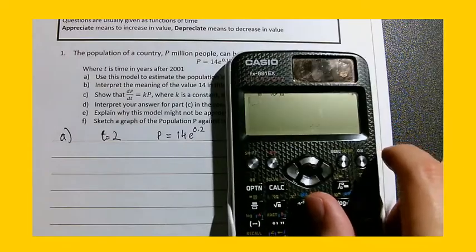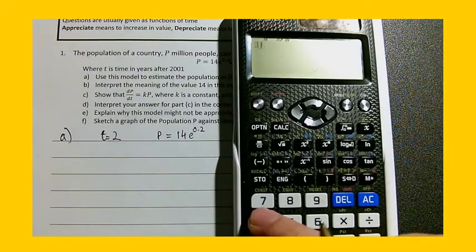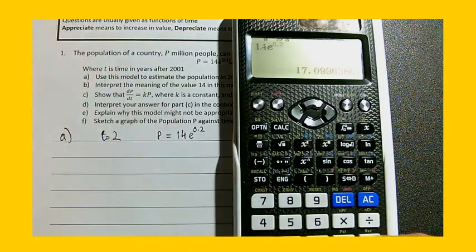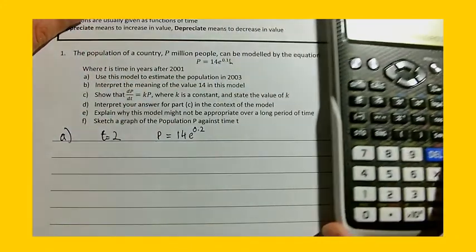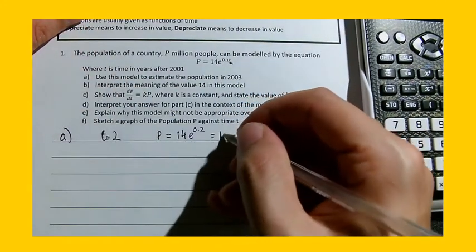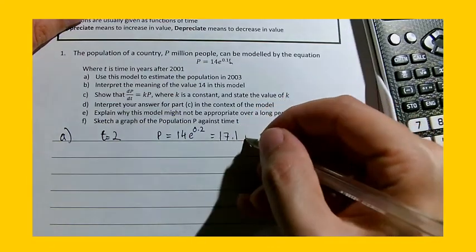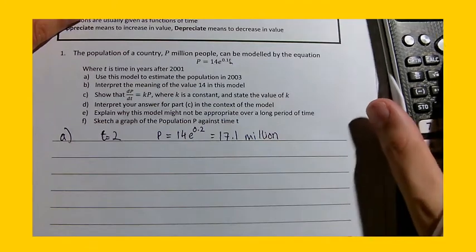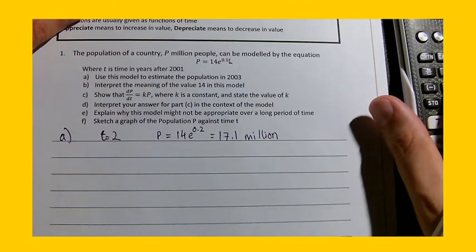When you type 14e to the power of 0.2 into a calculator, you get 17.1 million as an estimate for the population in 2003.